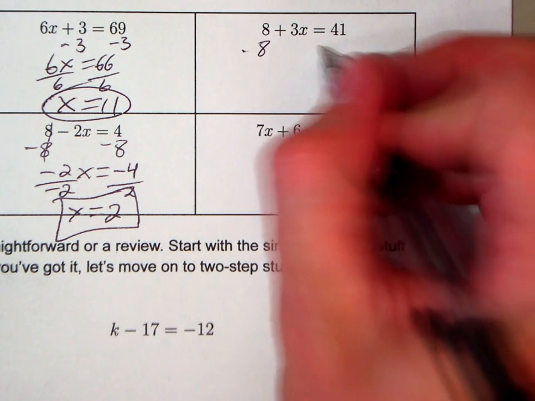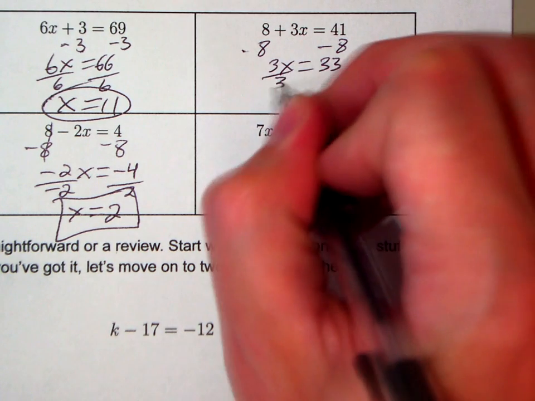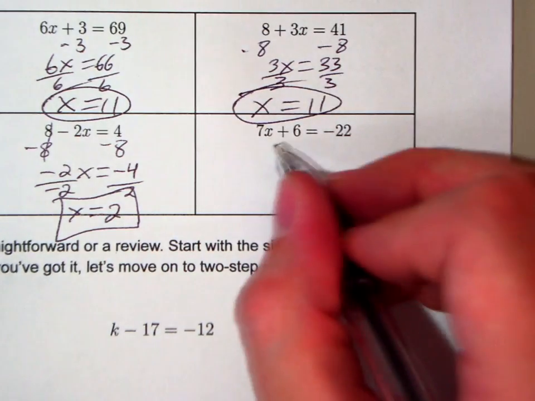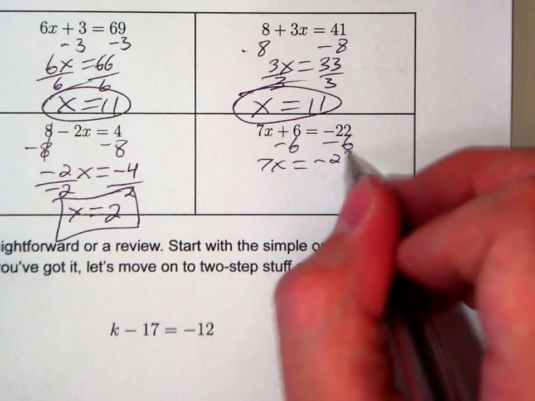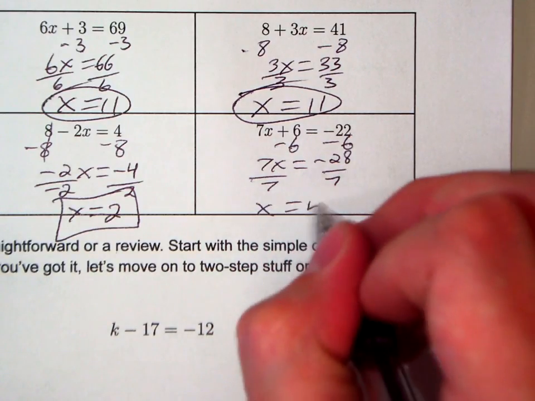We subtract the constant first, so 3x is equal to 33. So when we divide by 3, we get x is equal to 11. When we subtract 6 from both sides, this brings us further negative to negative 28. Then when we divide both sides by 7, we get x is equal to a negative 4.